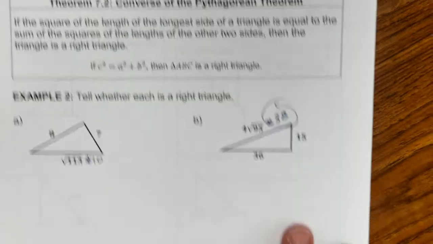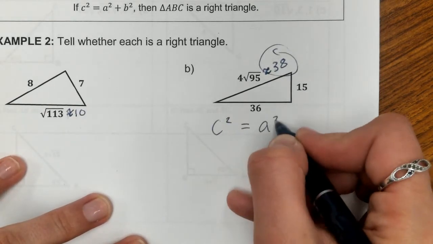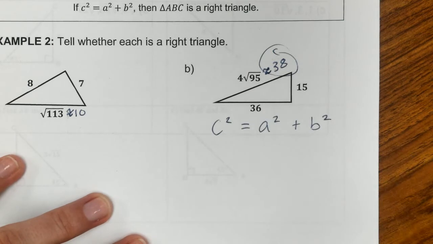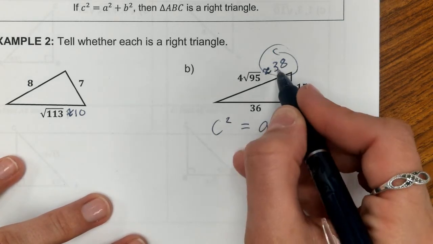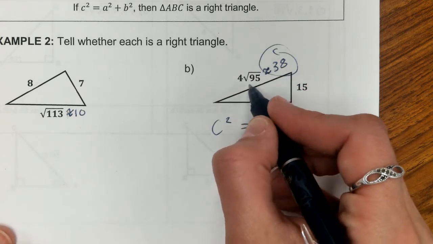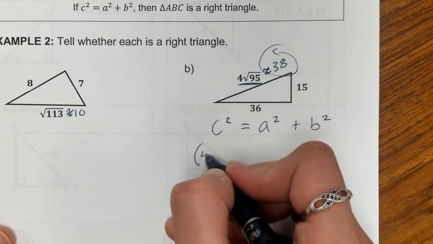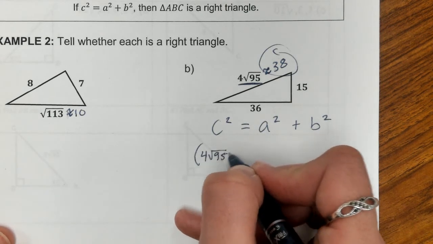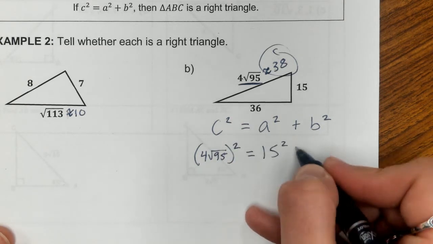So when we go through and we plug in, we need to find out, does C squared equal a squared plus b squared? Well, C, we already said, was going to be 38. Now, we can't put 38. 38 is a rough estimate. It's an approximate number. You have to go back and use your original 4 square root of 95. So 4 square root of 95 squared is equal to a squared plus b squared.